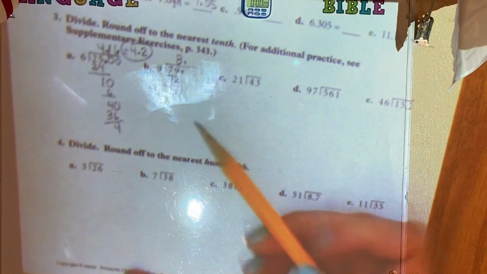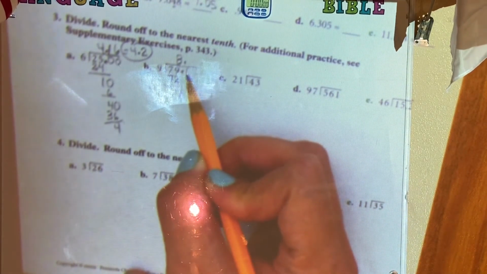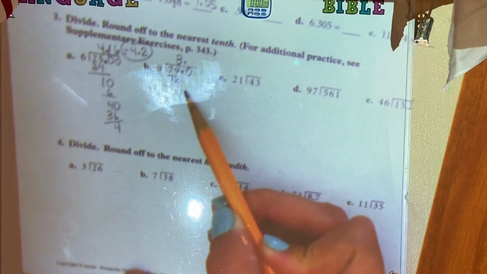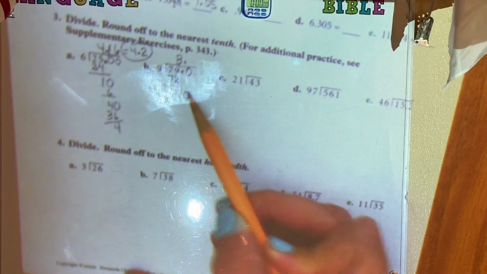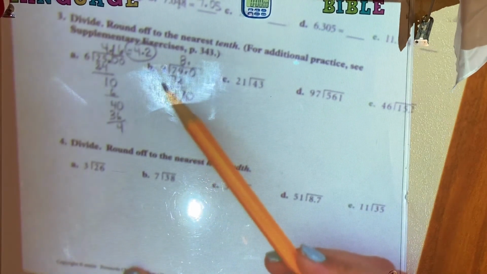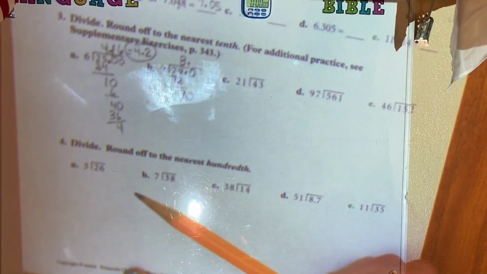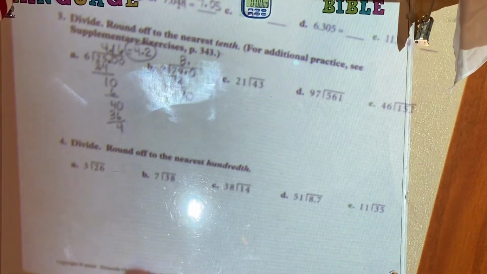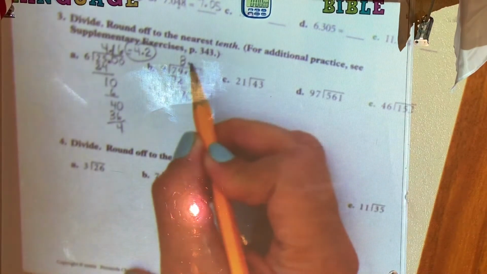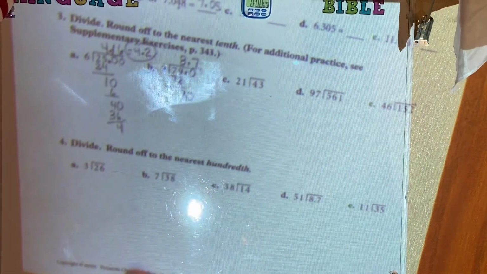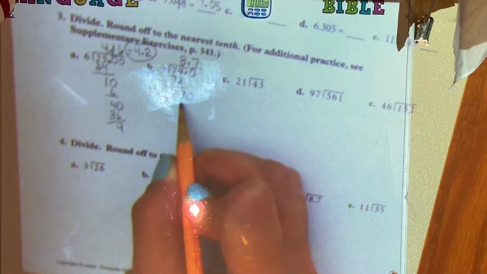And now I am going to add a 0 after my decimal point, and that 0 is going to come down, right? And I'm trying to see how many times does the 9 go into the 70. And that's going to be 7, and 7 times 9 is 63, if I'm not mistaken.